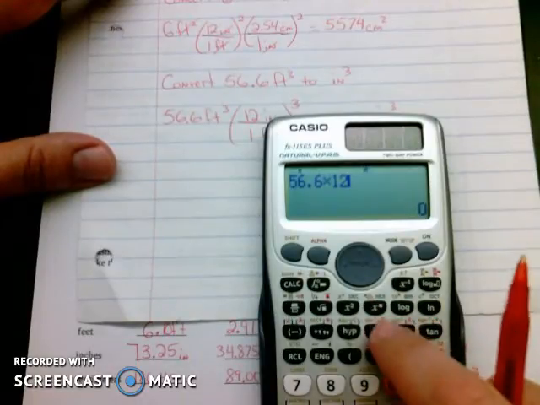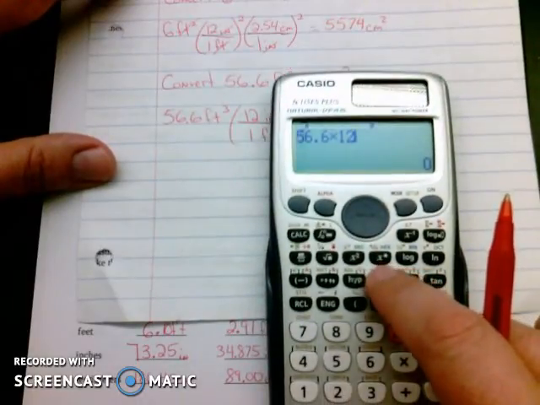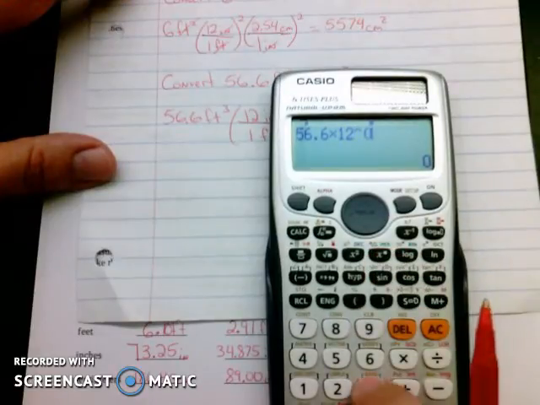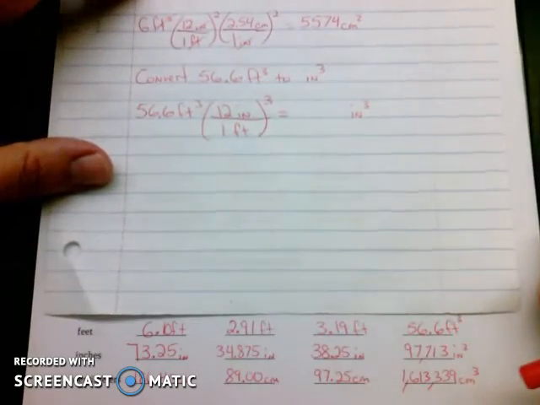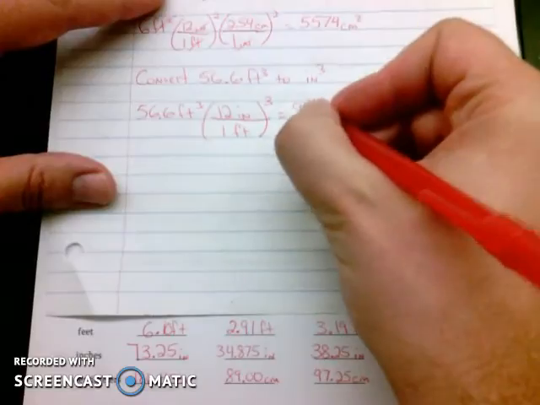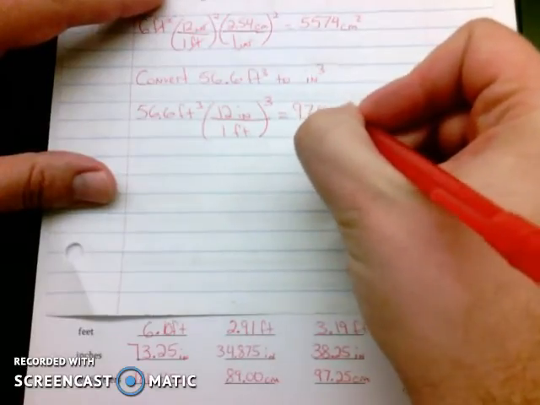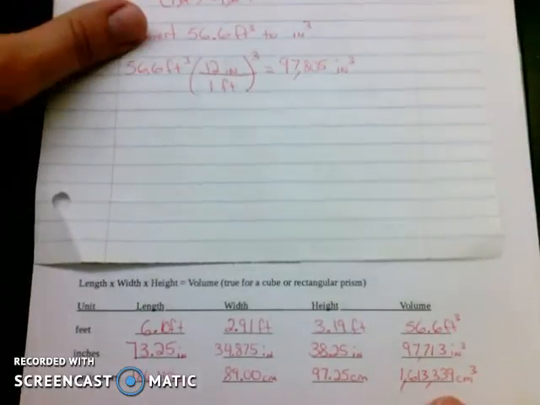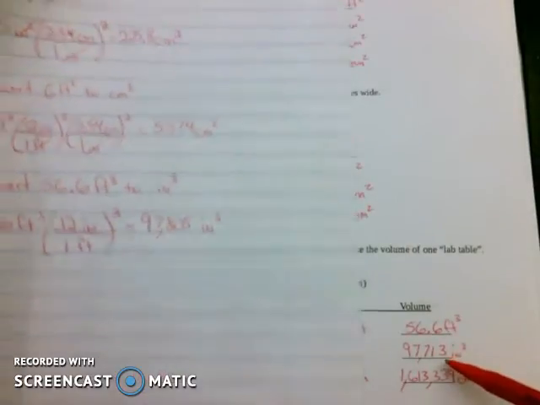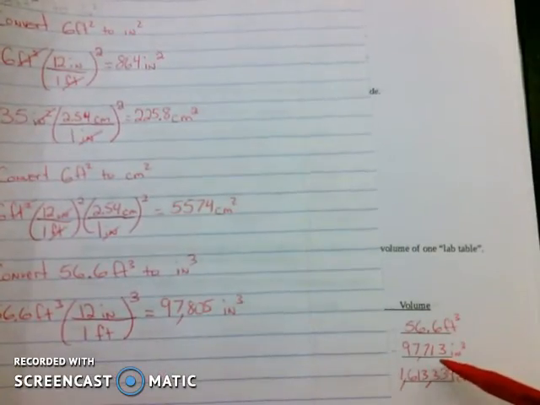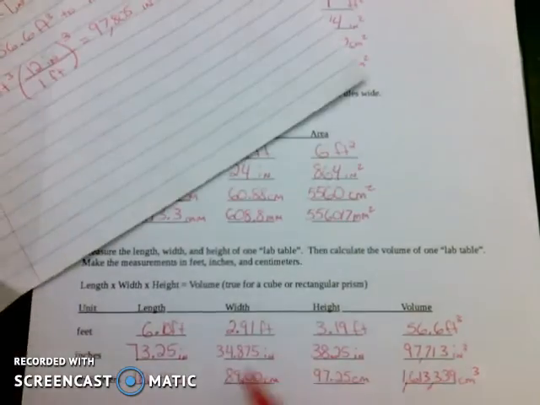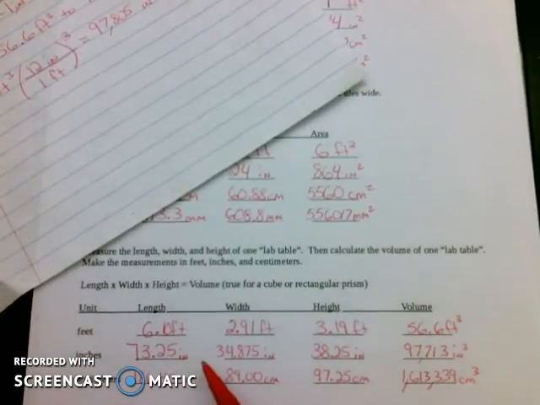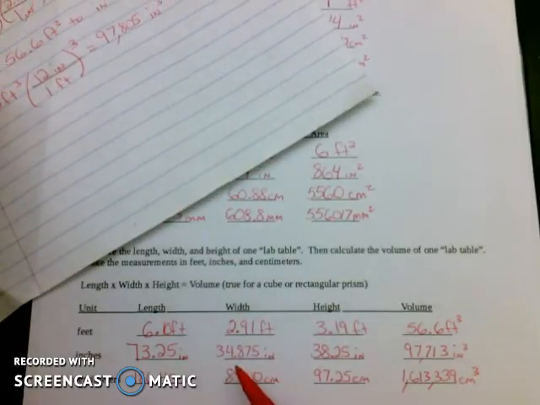I can actually, on this calculator, use this little button right here. It looks like an X with a block beside it. 3 parentheses. Okay, that's cubing the 12. 97804.8. We'll say 97,805. All right. Cubic inches. Is that the same as this number down here that we had? It's close, right? 97,805, 97,713. Again, it's a difference in measurements, right? Versus just doing a straightforward conversion.